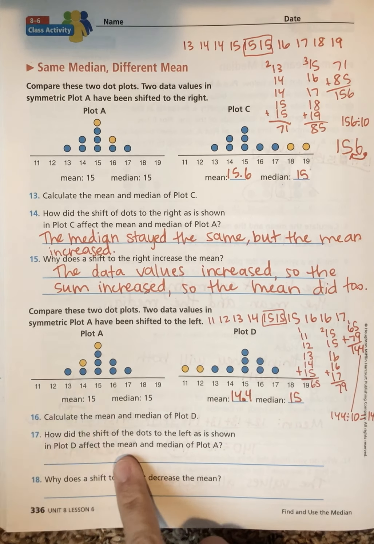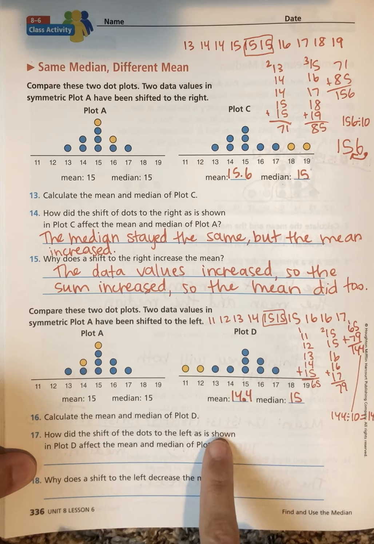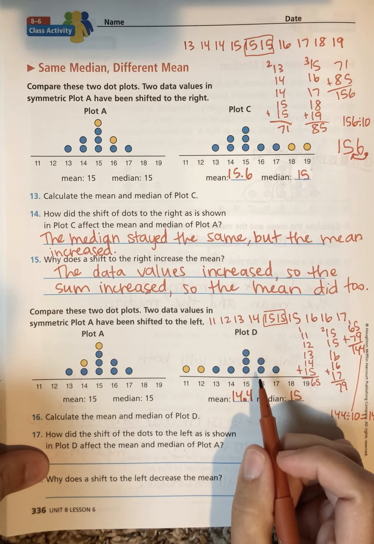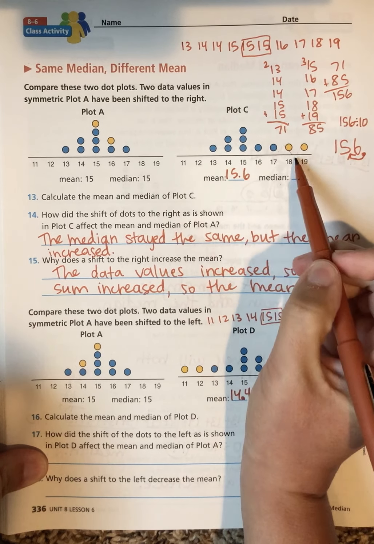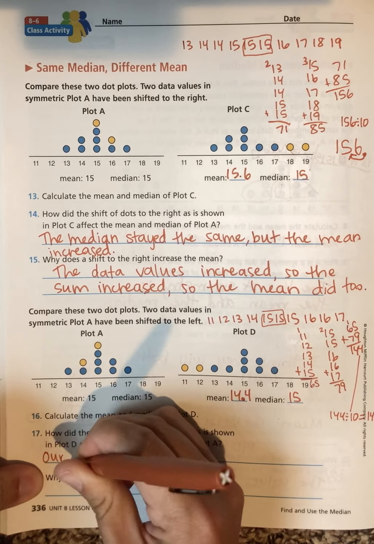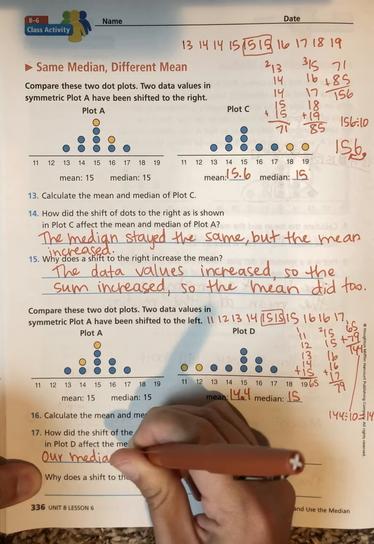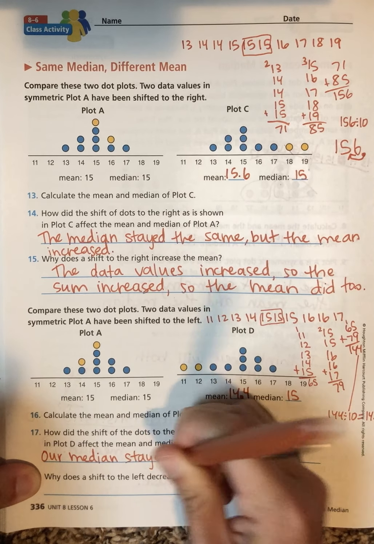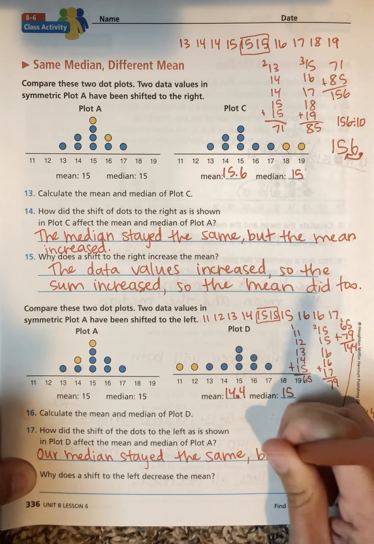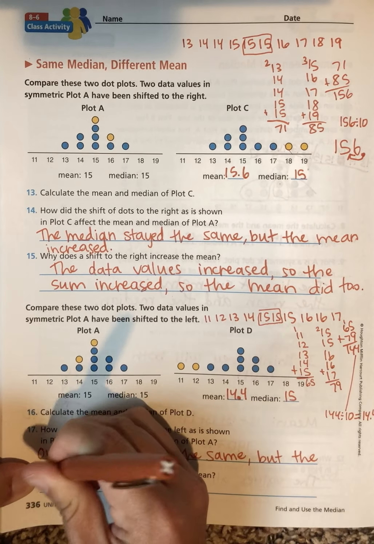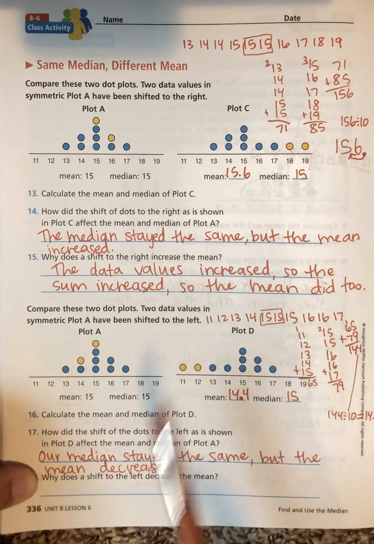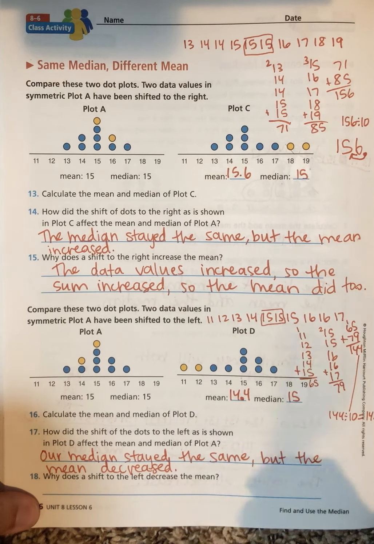So they ask us the same questions. How did the shift of dots to the left affect the mean and the median? Well, this time, instead of shifting them to the right, they shifted them to the left. So I'm going to say our median stayed the same, just like before. But the mean decreased. And why did the mean decrease? Why did they do that?